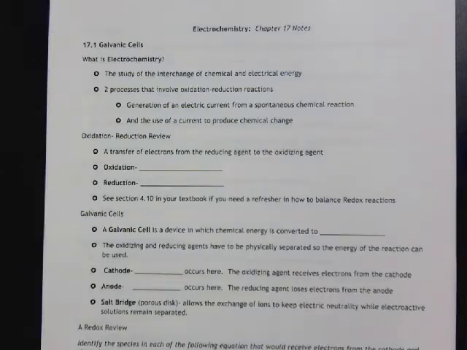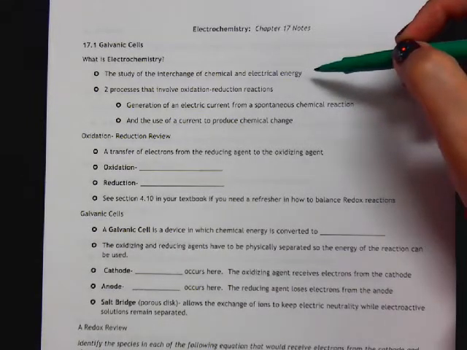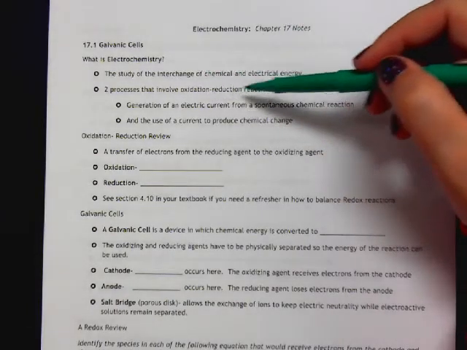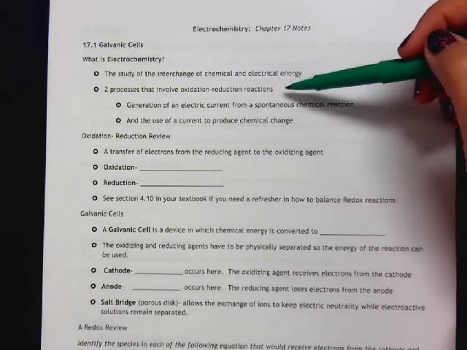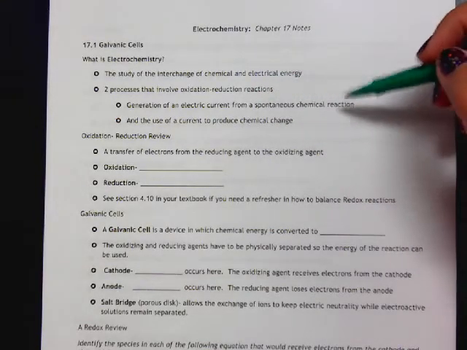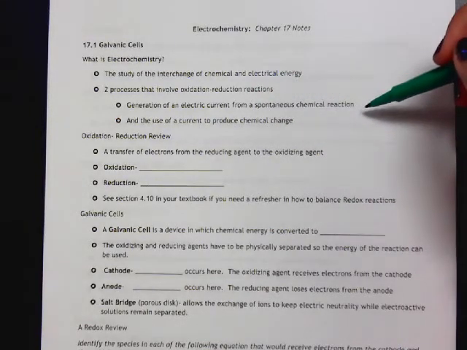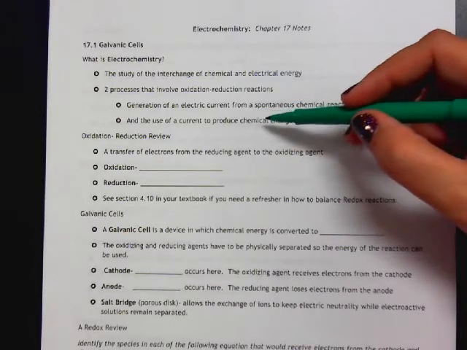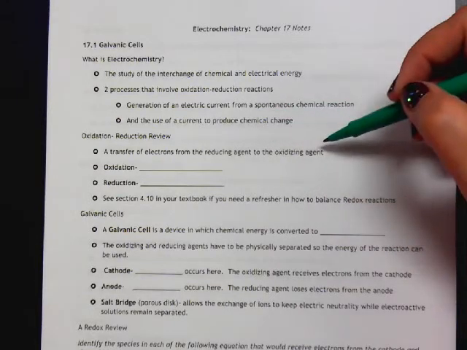So today we're going to talk about electrochemistry. Electrochemistry is the study of the interchange of chemical and electrical energy. There are two processes involved in this that we've discussed before, oxidation and reduction. First, you have the generation of an electrical current from a spontaneous chemical reaction, and then we use that current to produce a chemical change.